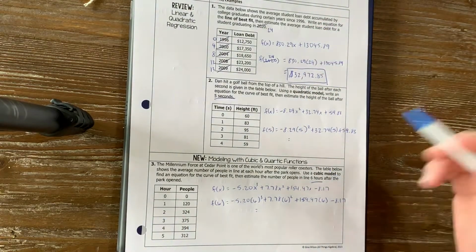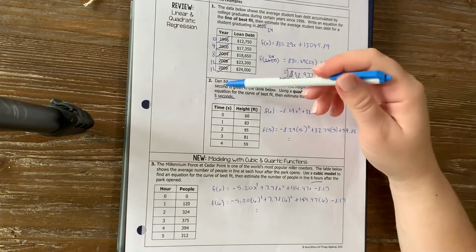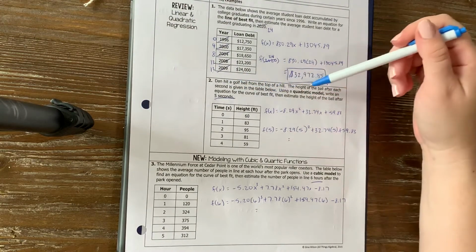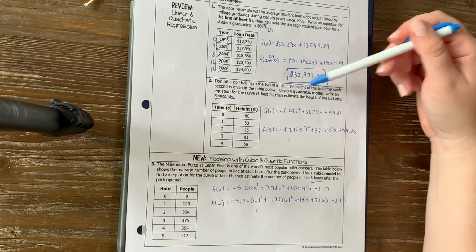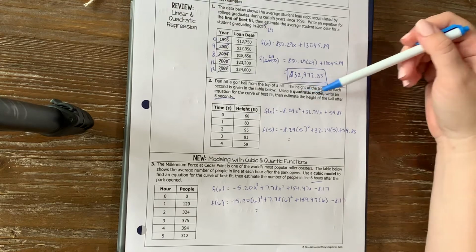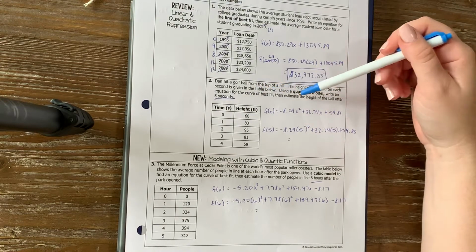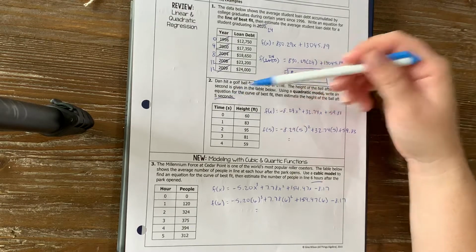Okay. On the next one, it says Dan hit a golf ball from the top of the hill. The height of the ball after each second is given in the table below using a quadratic model. So they tell you which model you're using. Okay, so whenever you do the calc, you're talking about quadreg. Write an equation for the curve of best fit, then estimate the height of the ball after 5 seconds.